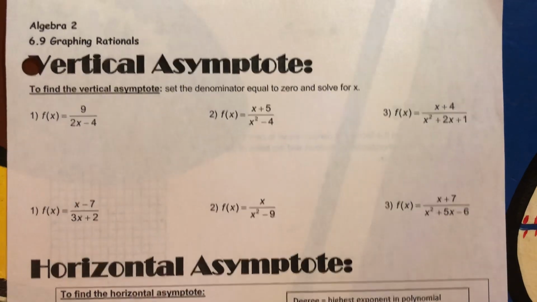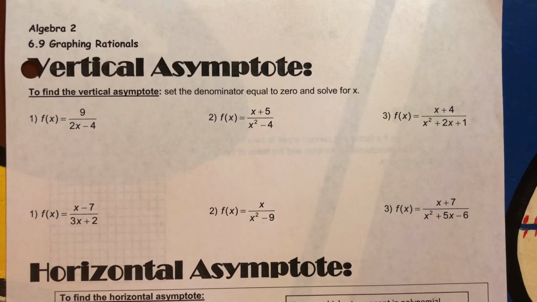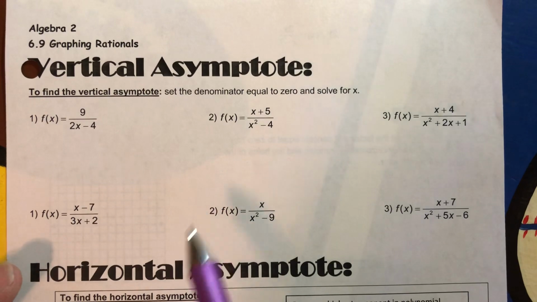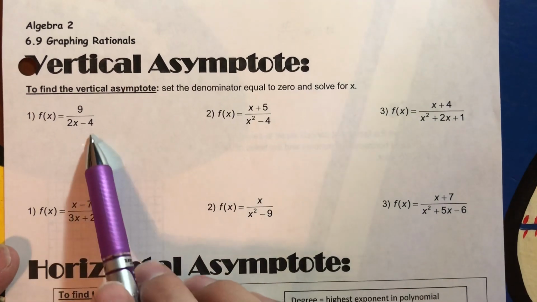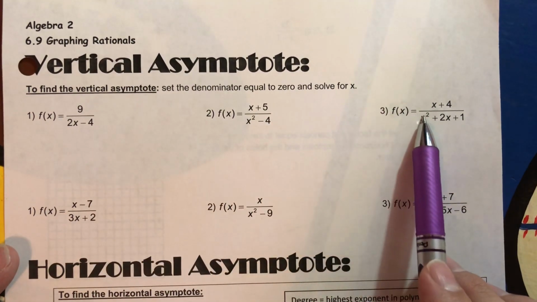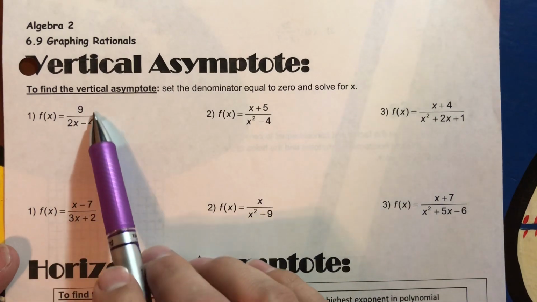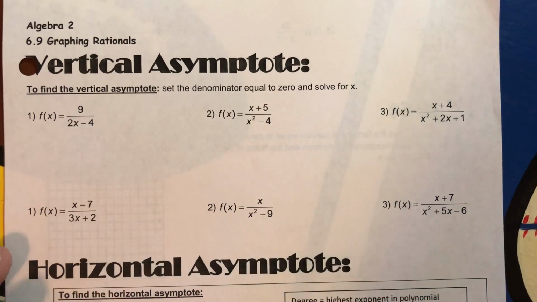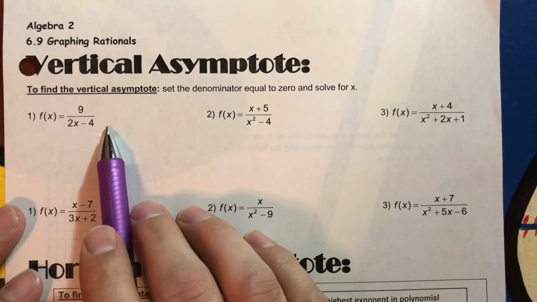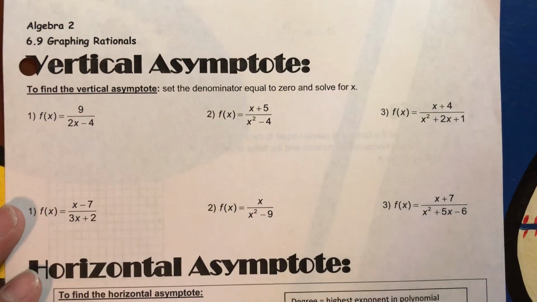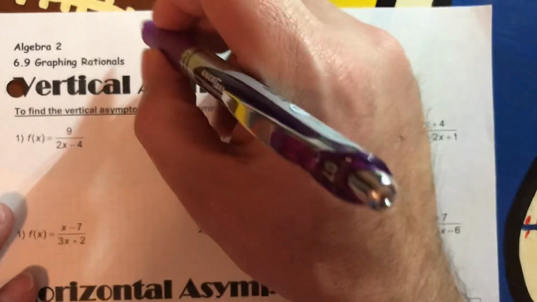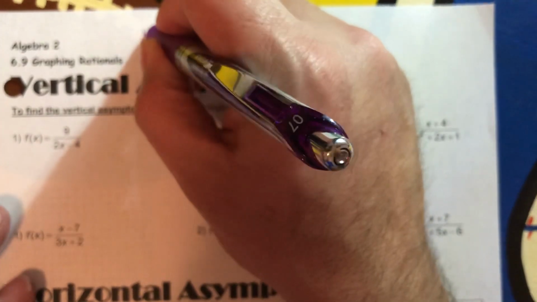All right, this is 6.9, graphing rationals. Today we're going to look at when we're just given one fraction and we have to factor. This is a little bit different than how it was last time with the transformation. You're not going to see a d value and you're really not going to have a true c value. What we have to do is three simple steps when we're solving these or graphing them.